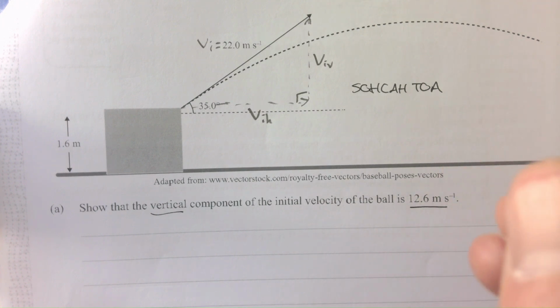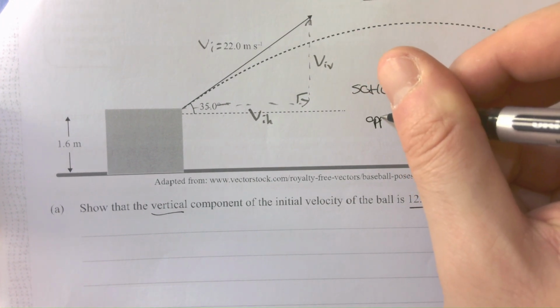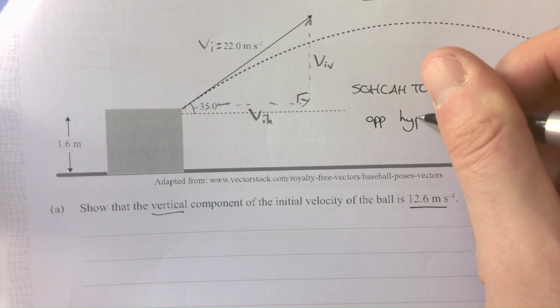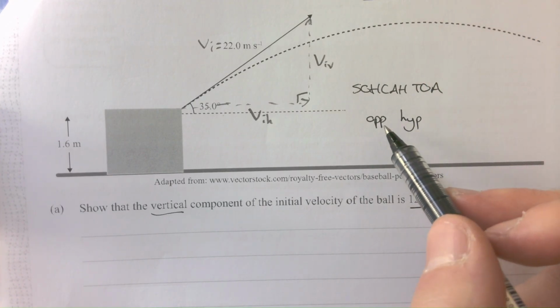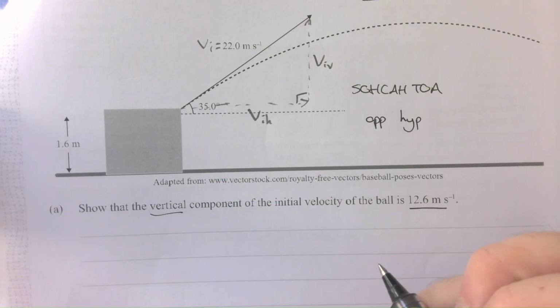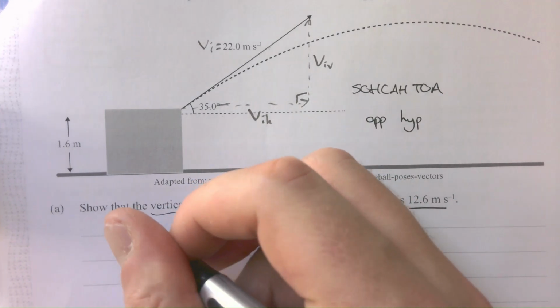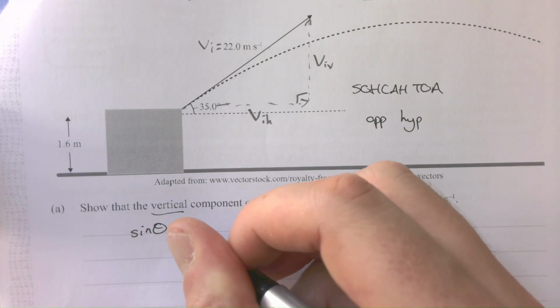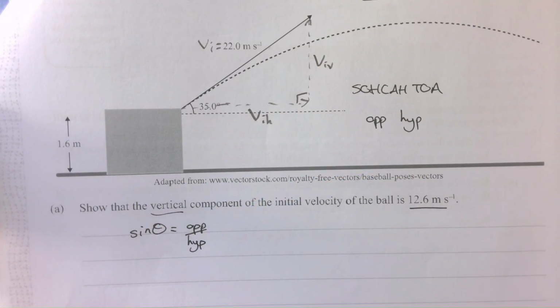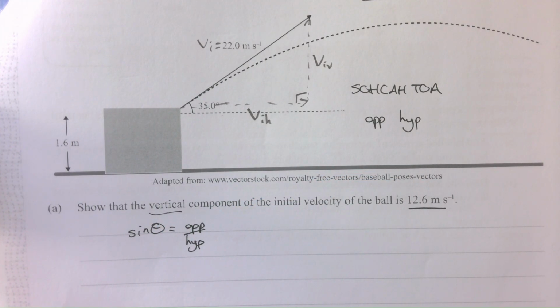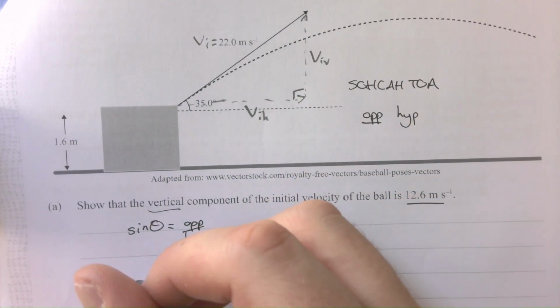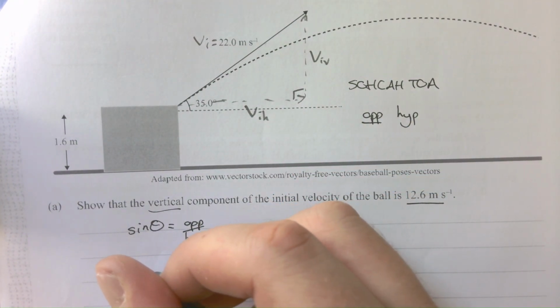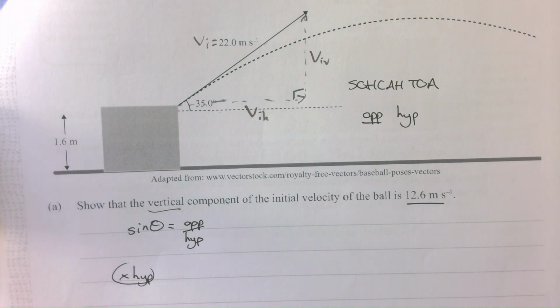So we are looking for the opposite, and we've been given the hypotenuse. So we're going to use sine theta is equal to opposite over hypotenuse. I'm going to rearrange this to get the opposite on its own, so I'm going to multiply both sides by the hypotenuse. You may prefer just writing O and H instead. That's fine. I'm just doing it for clarity.